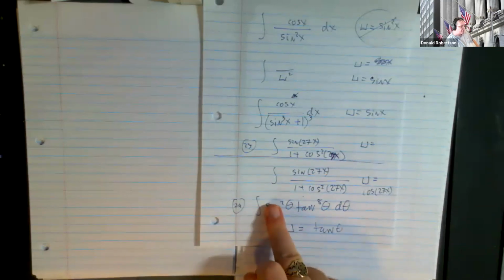Can anybody think of why that is the good choice? Instead of, I don't know, secant squared or tan to the 8 or some other, whatever. Why is that one a good one? What's special about it that works really well with this question and no other? Derivative of tan is secant squared. And so that is going to get killed off. That will end up as u to the 8th.